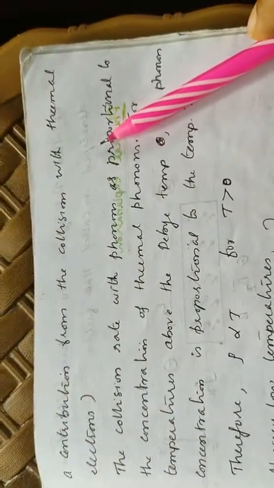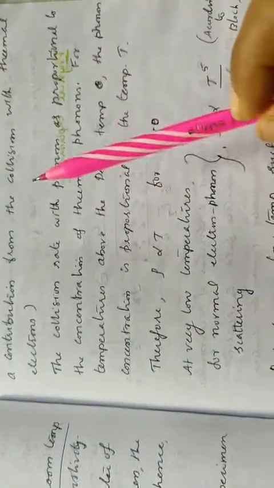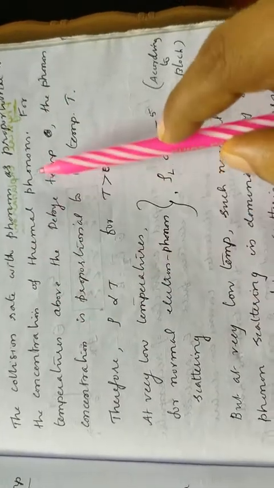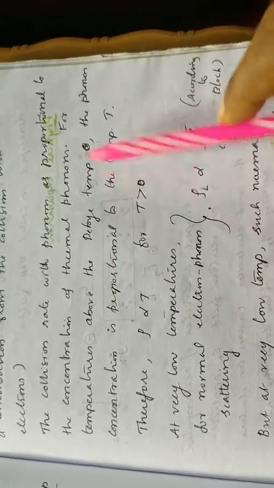There is also a contribution from the collision with thermal electrons. The collision rate with the phonon is proportional to the concentration of thermal phonons. For temperatures above the Debye temperature, the phonon concentration is proportional to the temperature.